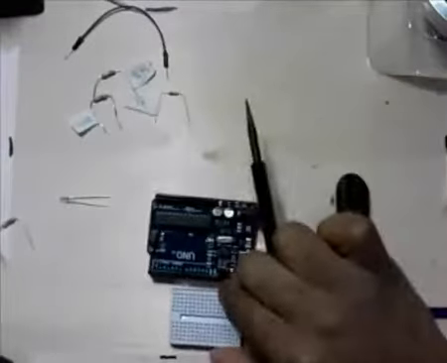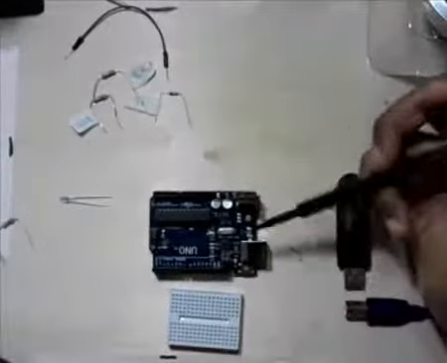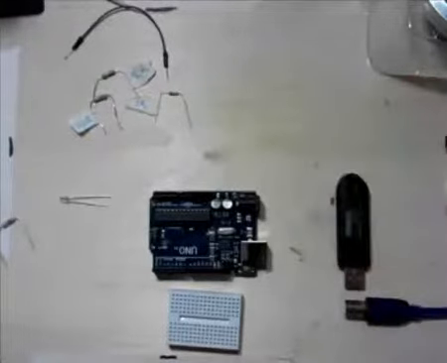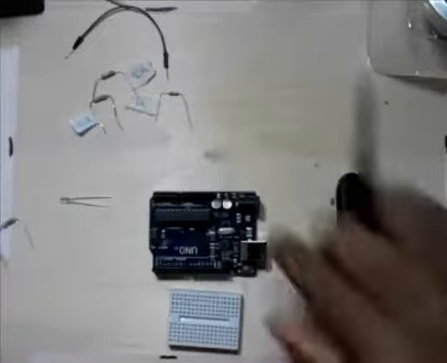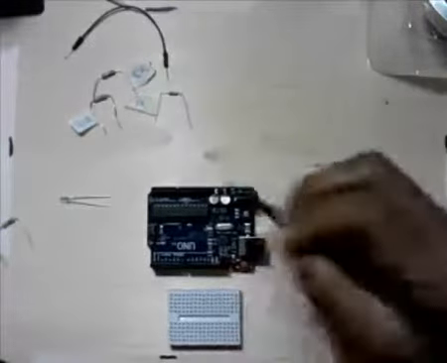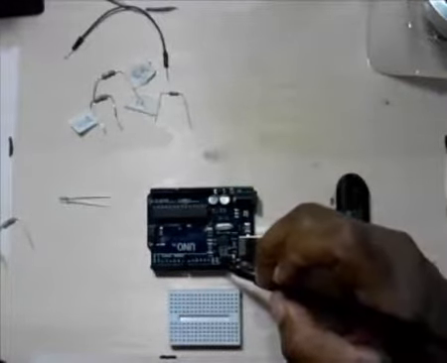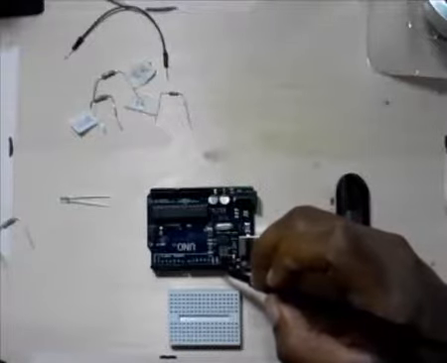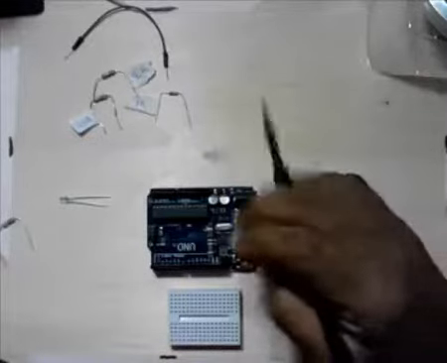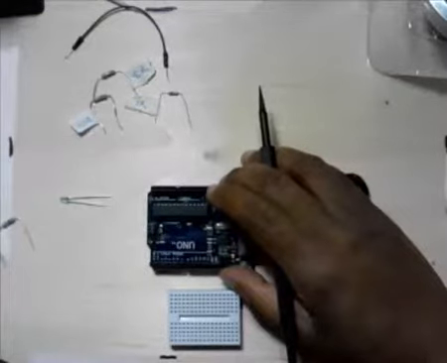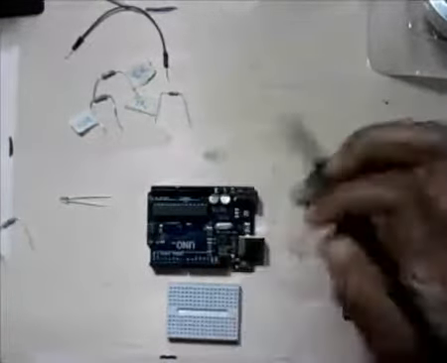Okay, and 13 is kind of special, because if you test on 13 and ground, you don't actually have to put a resistor there, because 13 automatically has a resistor in it. I guess they simply want an easy way for you to get started with the Blink program.